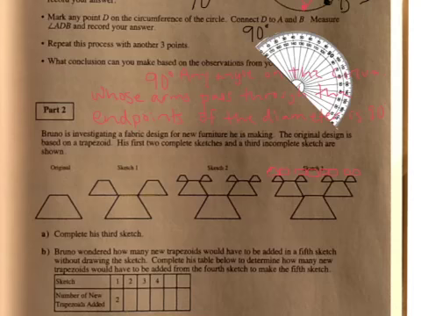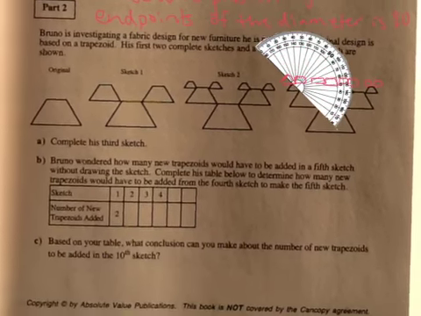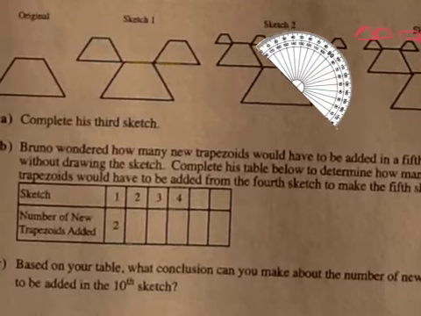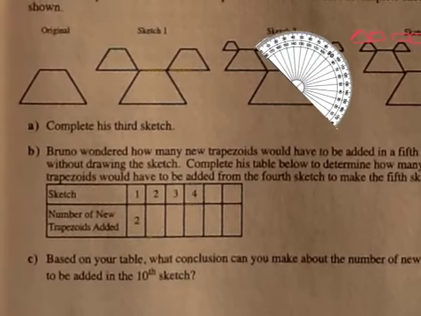So Bruno wondered how many new trapezoids would have to be added in the fifth sketch without drawing the sketch. Complete his table below to figure that out. So let's do the table. I'm just going to zoom in a little bit. So sketch number 1 had 2 new trapezoids. Sketch number 2 had 4 new trapezoids.